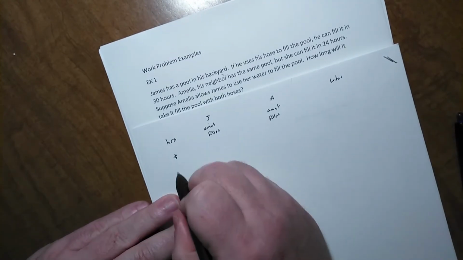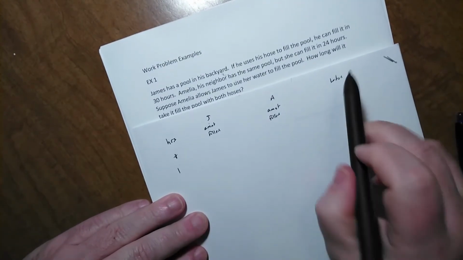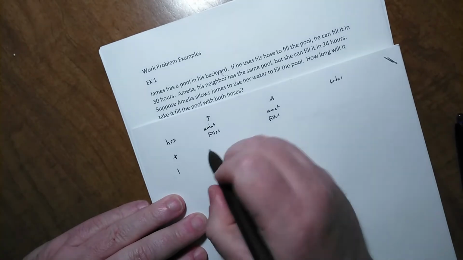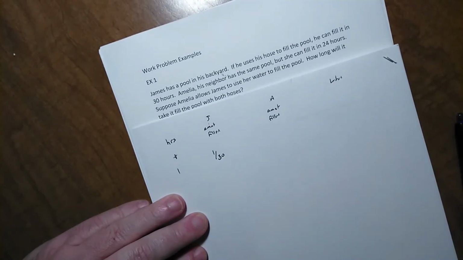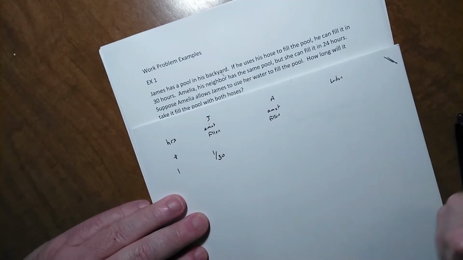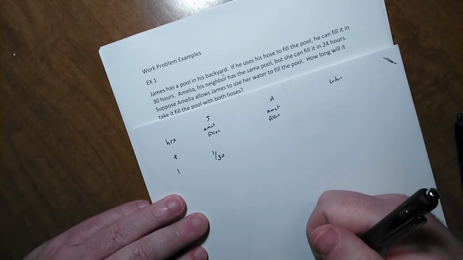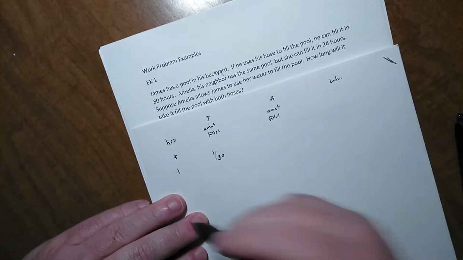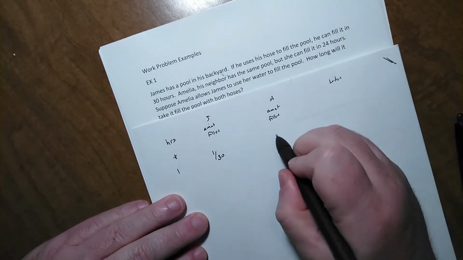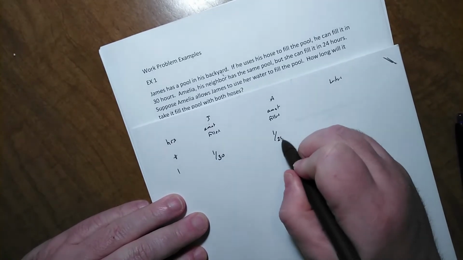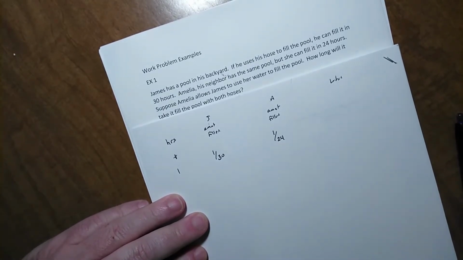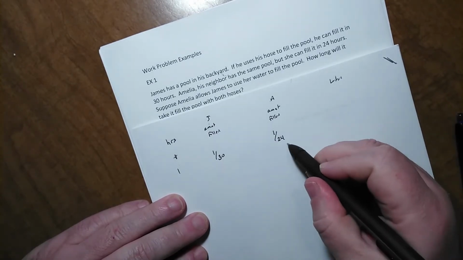Okay. So in the first hour, if James's hose is working alone, he would have filled 1/30 of the pool. Does that make sense? If you can fill it in 30 hours, then after 1 hour, 1/30 of it is going to be filled. Amelia's hose, if he strung it over from her house, would have filled 1/24 of the pool in 1 hour.